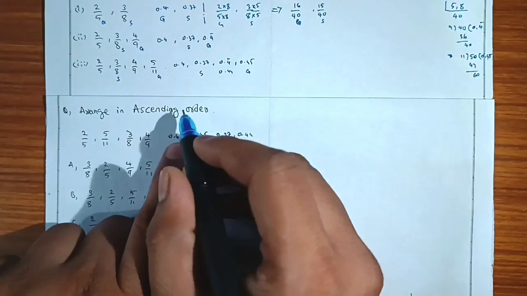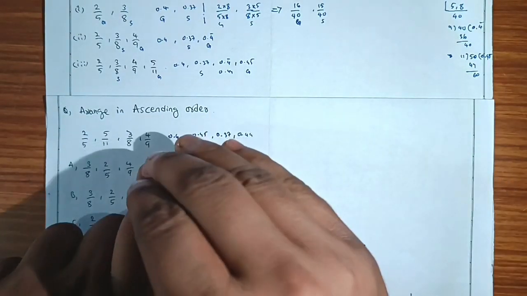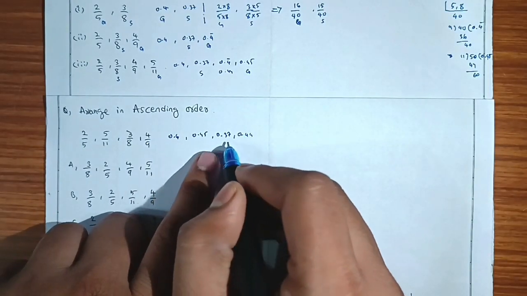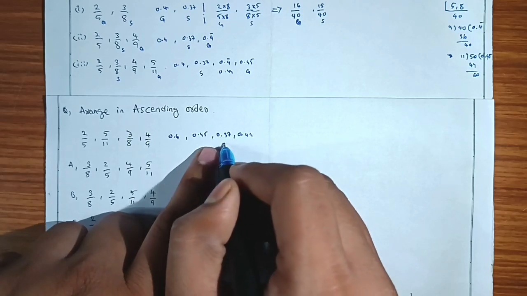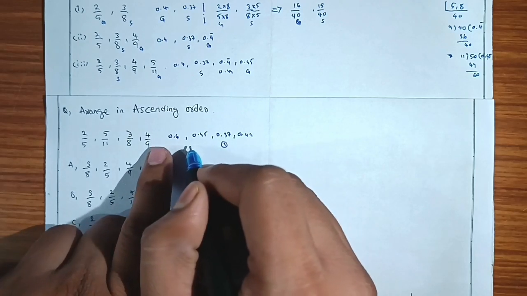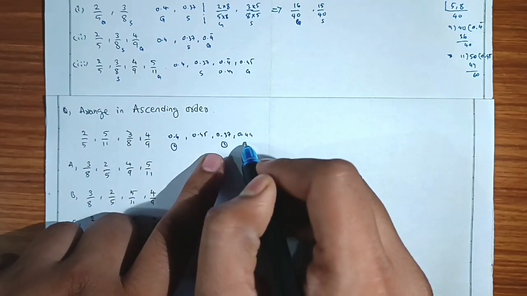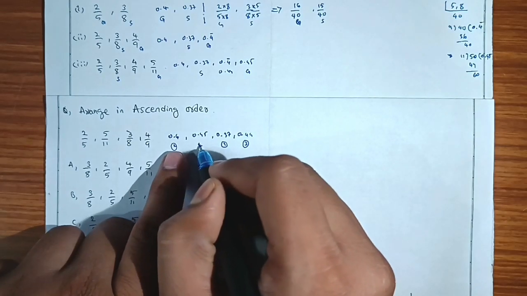Ascending order means from the smaller value to the bigger value, or the smallest value to the greatest value. So in this, the smallest is 0.37. This is the smallest one. After that 0.4 is the second smallest, and in this order this is the third value, and this is the fourth value.